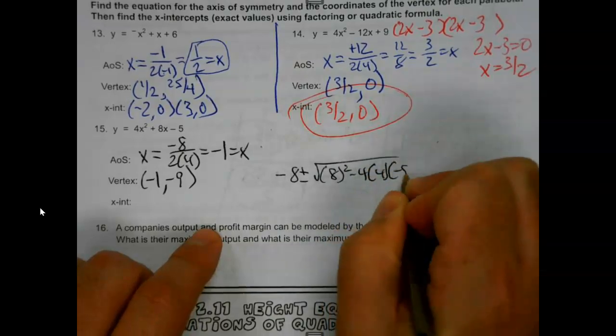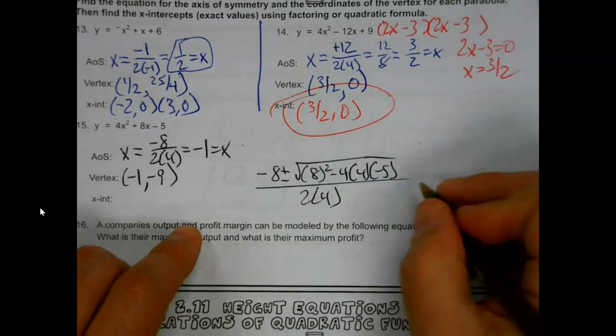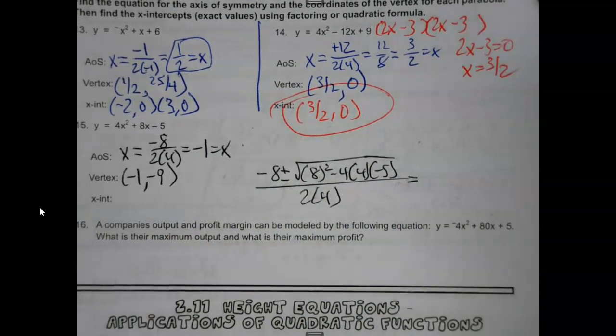Quadratic formula. It works for everything. It is the duct tape of quadratics. Oh, no, I didn't need that.